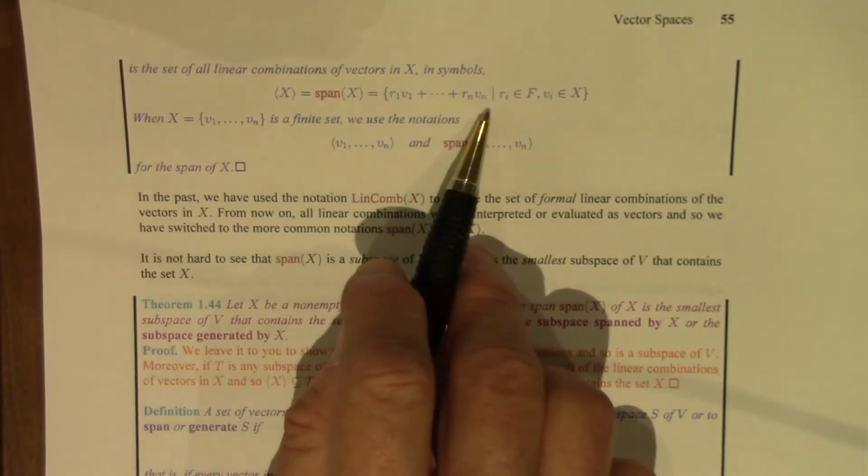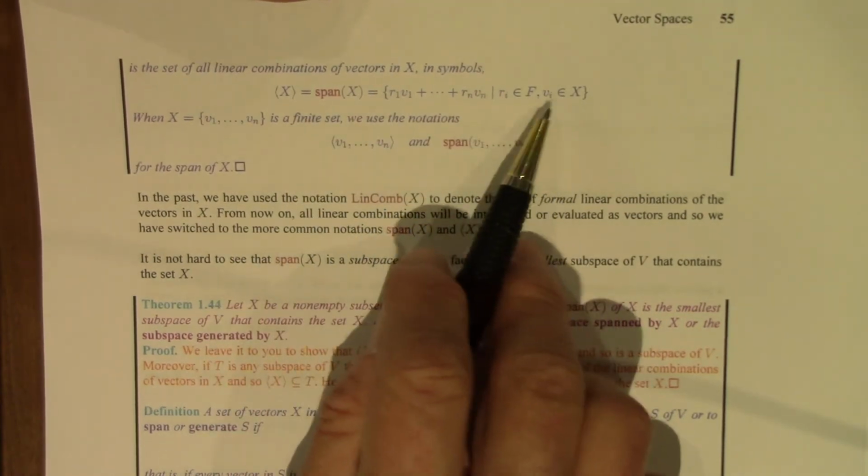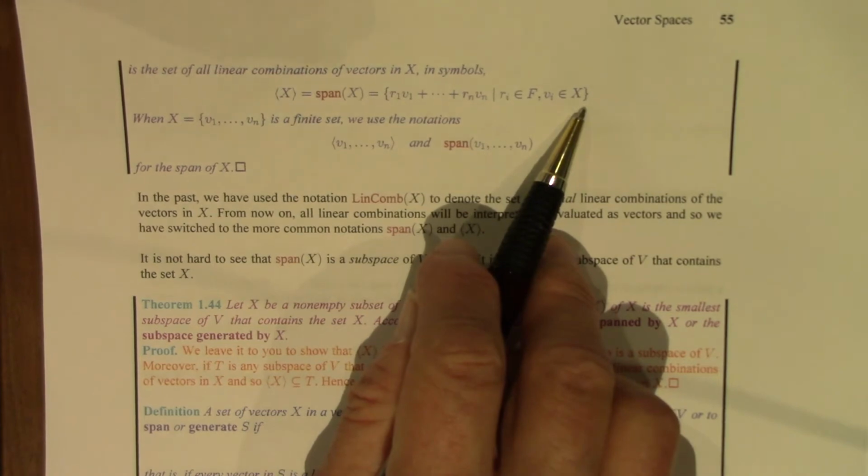Span of X is the set of all linear combinations of the vectors in X.